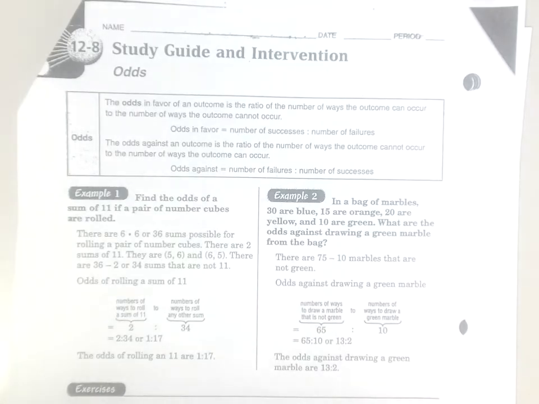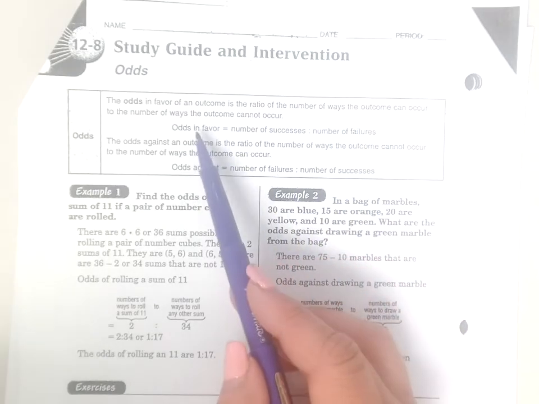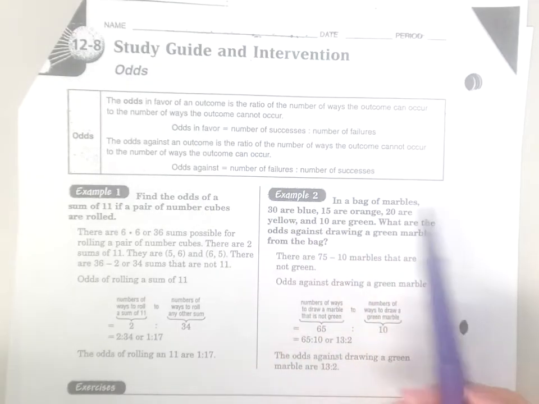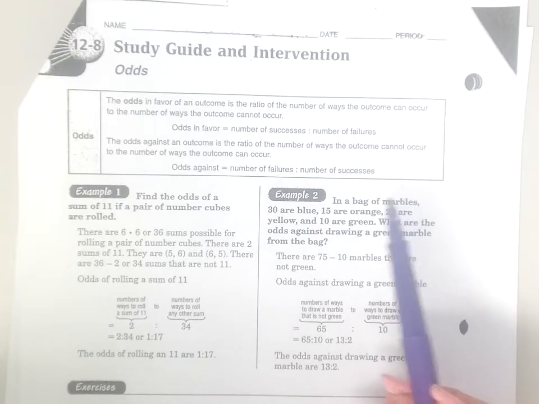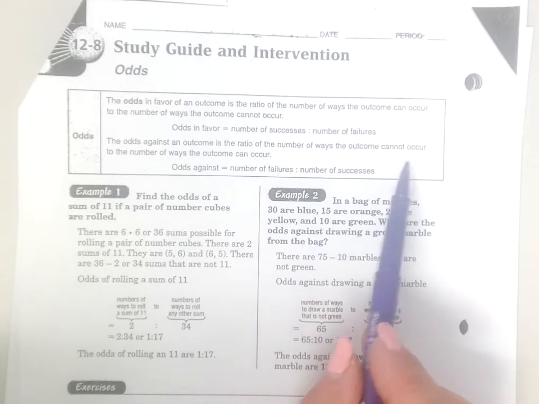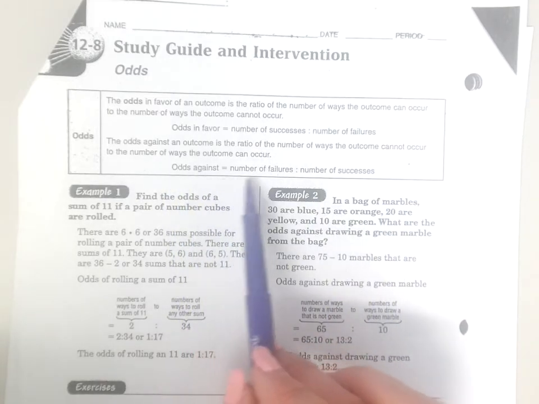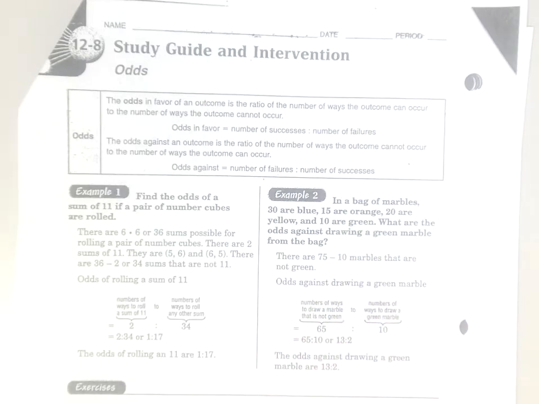So the odds in favor of an outcome, again, is the ratio of the number of ways the outcome can occur to the number of ways it cannot occur. So successes, failures, favorable, unfavorable, whichever way is going to be easier. Odds against, remember, is the ratio of the ways the outcome cannot occur to the ways it can. So failures to successes, or unfavorable to favorable, however you want to remember it.